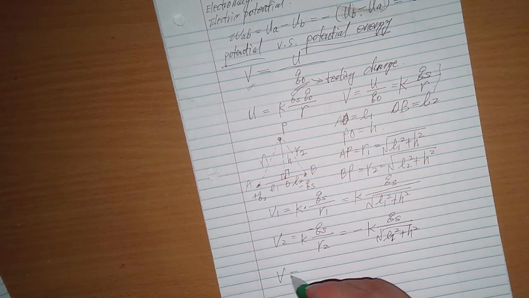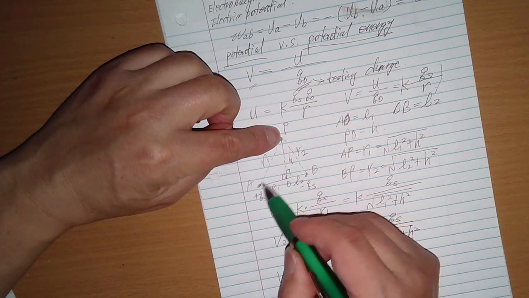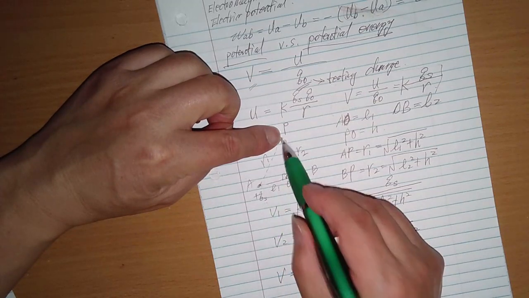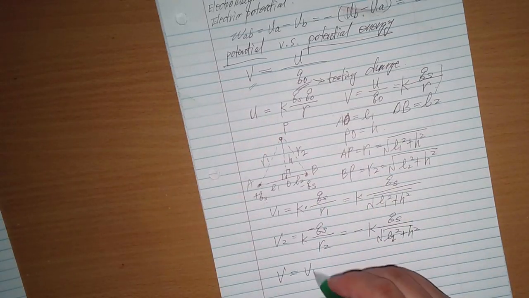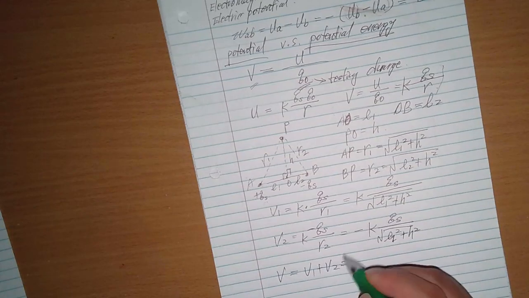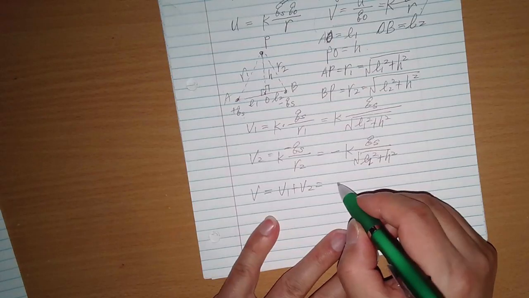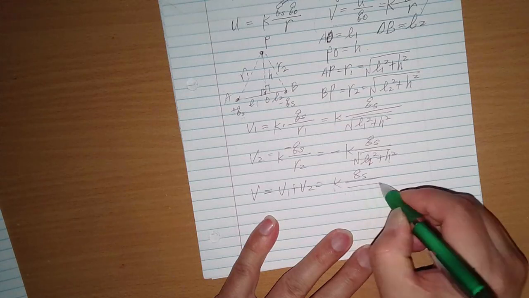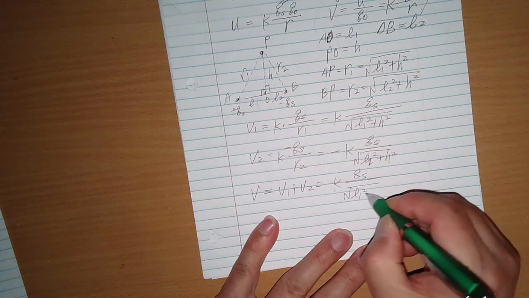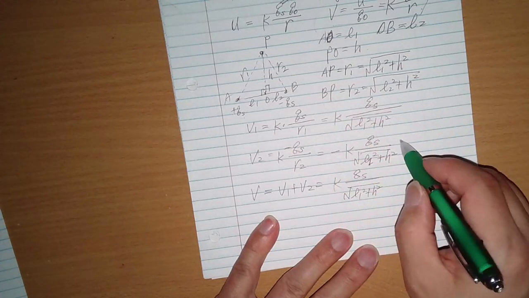Now the total V, the total potential, will be the superposition of the potential due to this charge plus the potential due to this charge. So it's going to be V1 plus V2. That is going to equal k Q_S over the square root of L1 squared plus h squared, which is this guy right here, plus this.